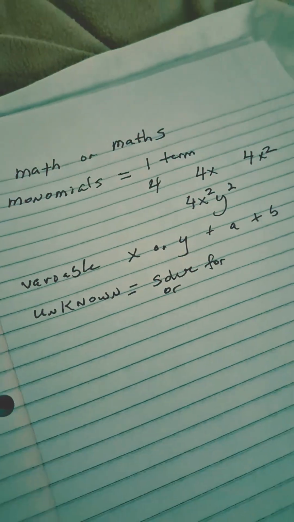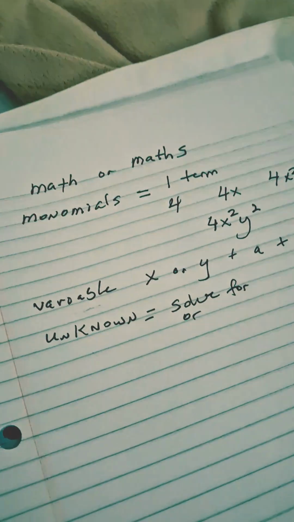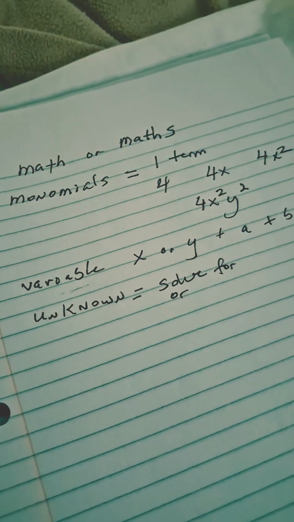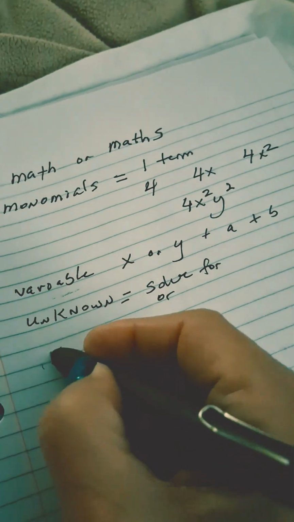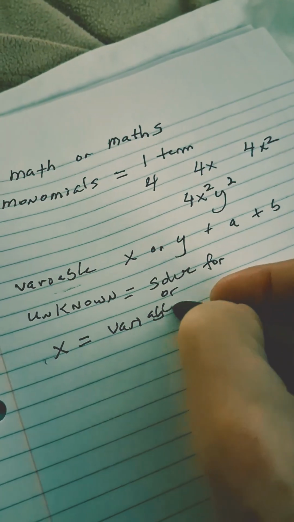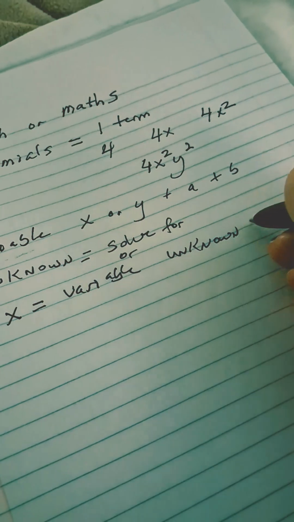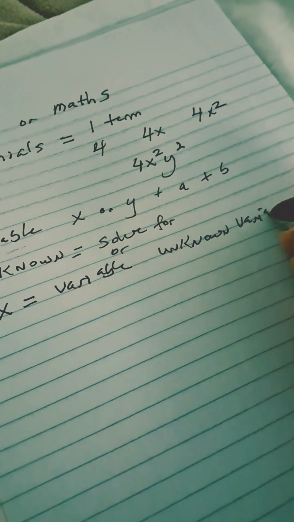It can vary, okay? So basically, if you want to understand it, x is an unknown variable until you solve for it.